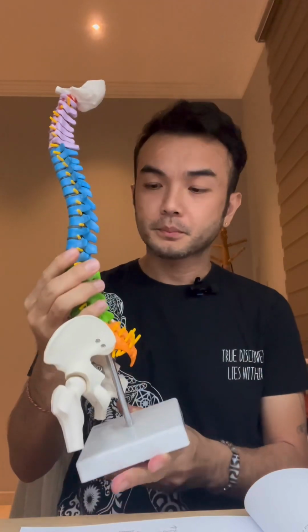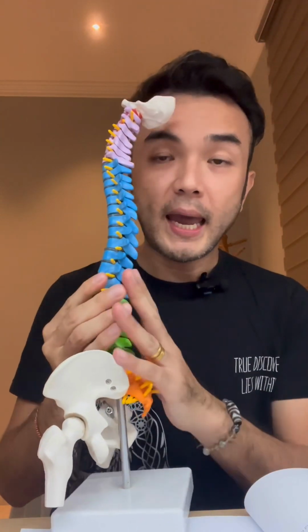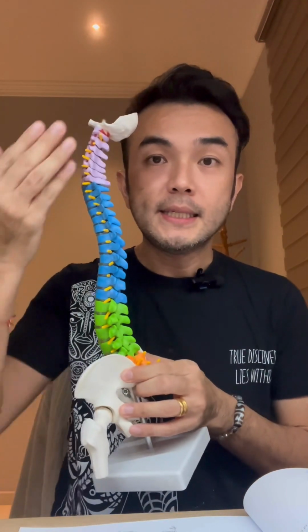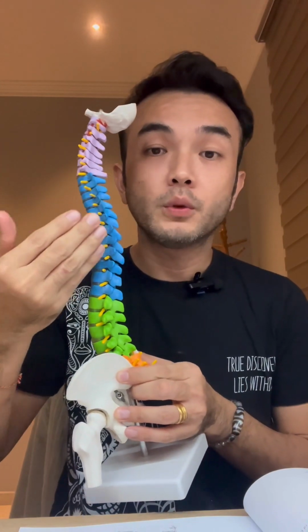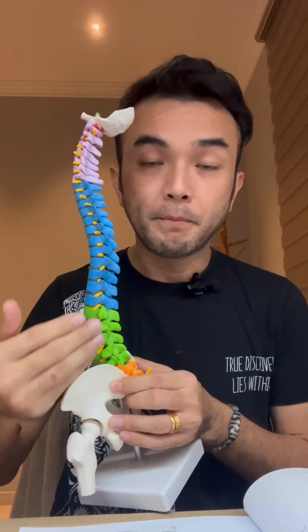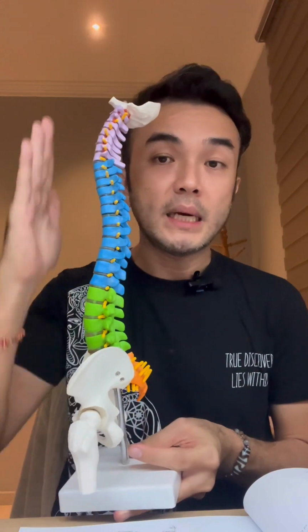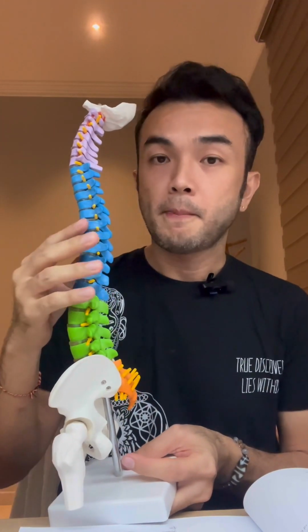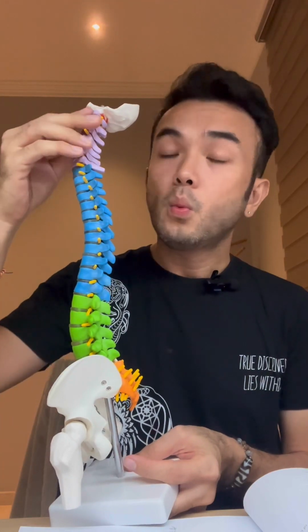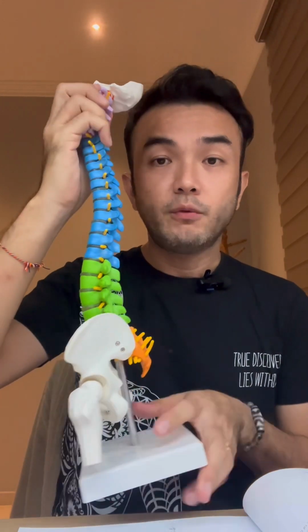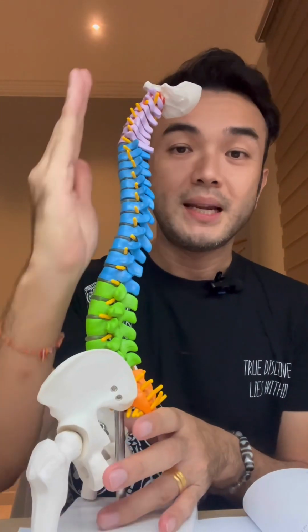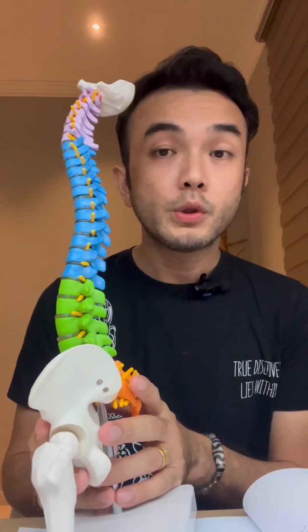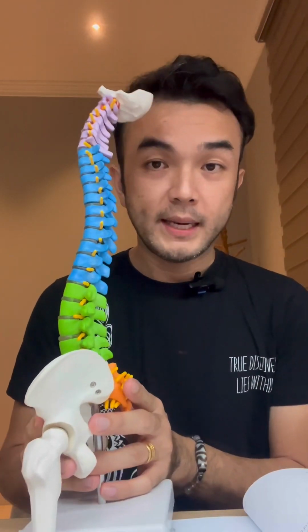So here, if we look at the spine, we clearly see that the spine has very beautiful curves running through it. The spine isn't really a column in the sense of the word. If we are standing straight like a building, we are most probably going to lose balance.